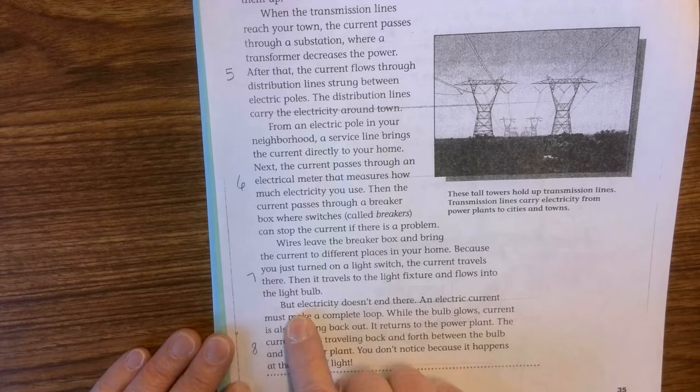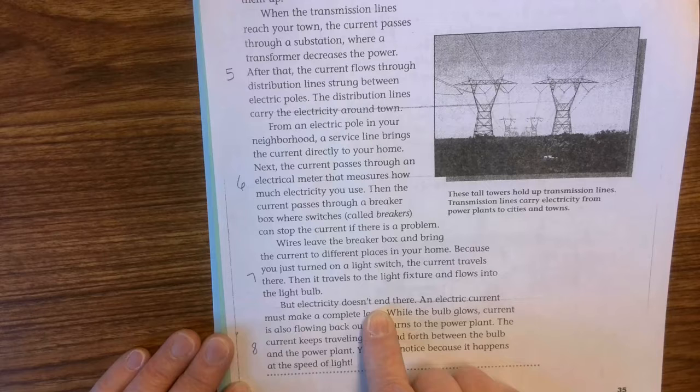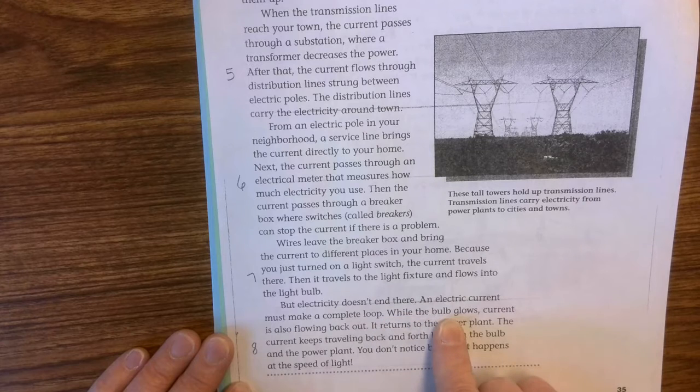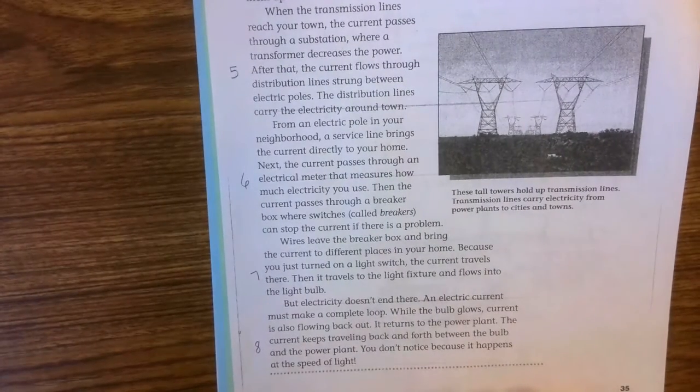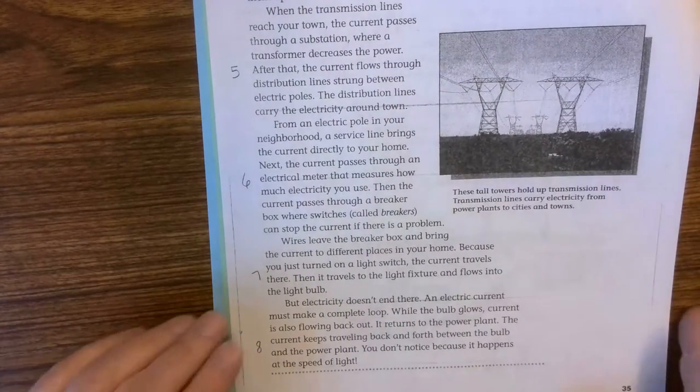But electricity doesn't end there. An electric current must make a complete loop. While the bulb glows, current is also flowing back out. It returns to the power plant. The current keeps traveling back and forth between the bulb and the power plant. You don't notice because it happens at the speed of light. Oh, that's really interesting to hear about all those different ways that the current goes through.